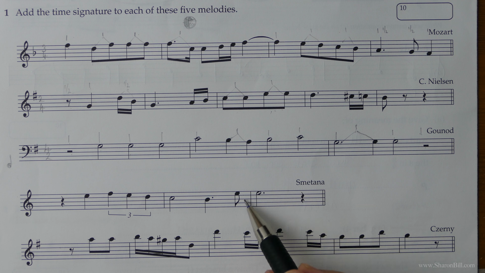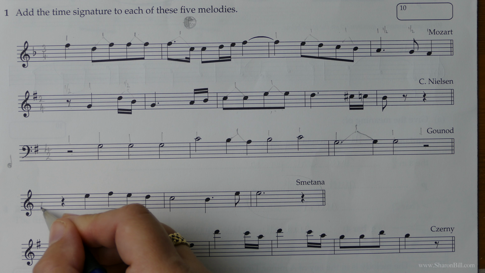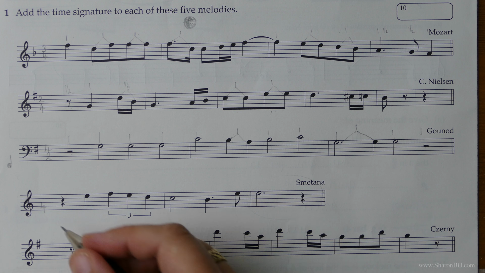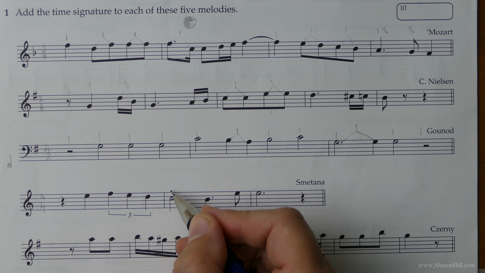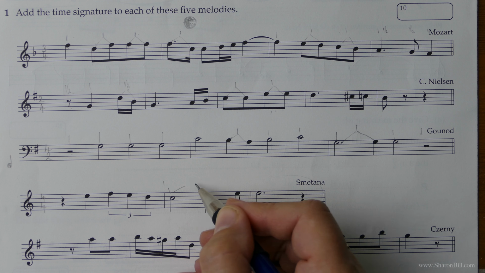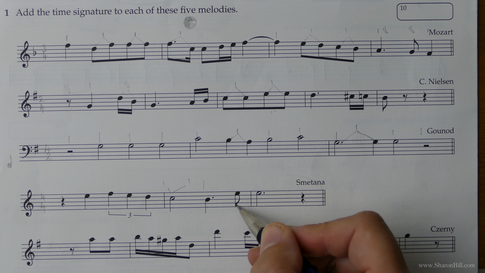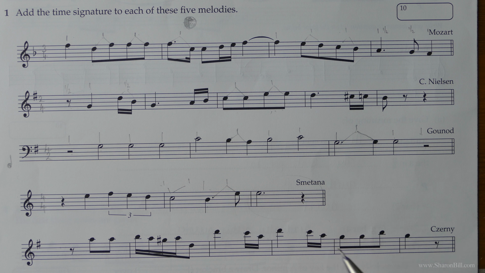Now I would say this is the easiest bar to start with. And again, I would suggest we can be counting in crotchet beats. So we'll start with that. So we've got 1, 2, 3, 4 over 4. Let's look at this bar. 1, 2. There's a beat. Plus half, because the dot is half as long again. And there's the remaining half of a beat. 1, 2, 3, 4 over 4.